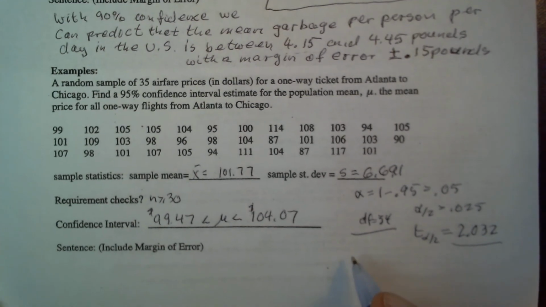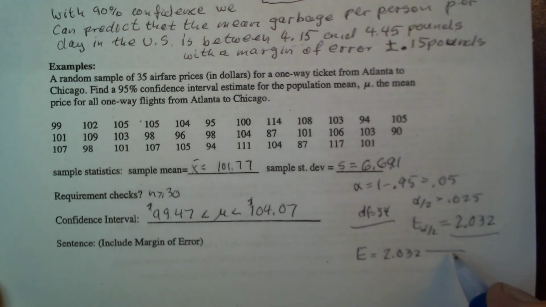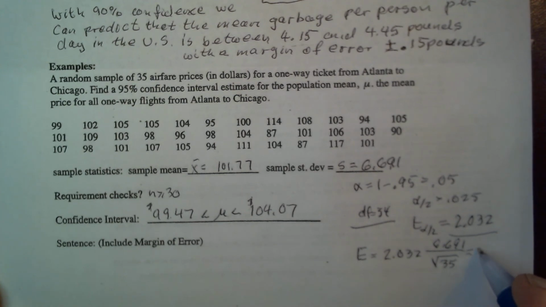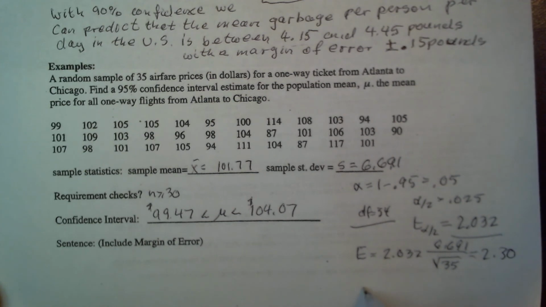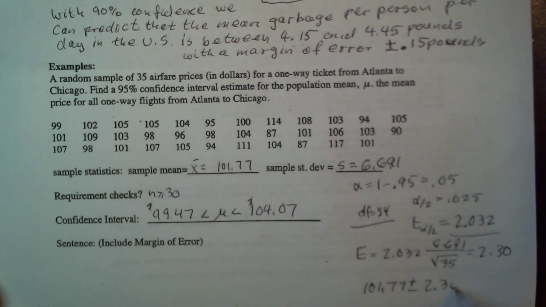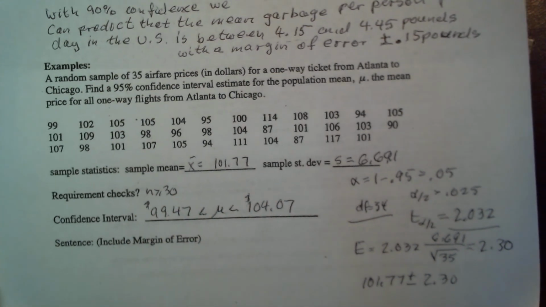So then our margin of error is 2.032 times the sample standard deviation, which was 6.691, divided by the square root of 35. And that's equal to 2.30. So then our confidence interval will be 101.77 plus or minus our margin of error of 2.30, and that'll give us this confidence interval at the 95% level.